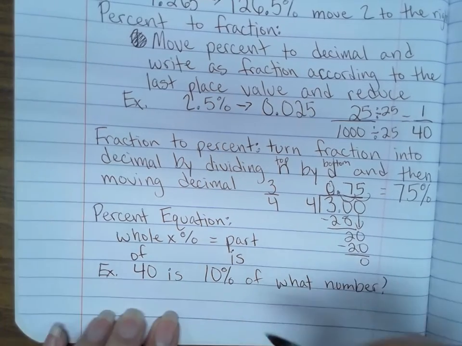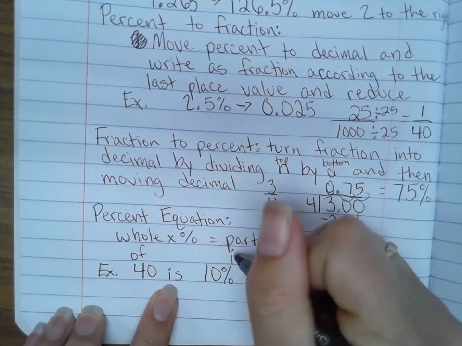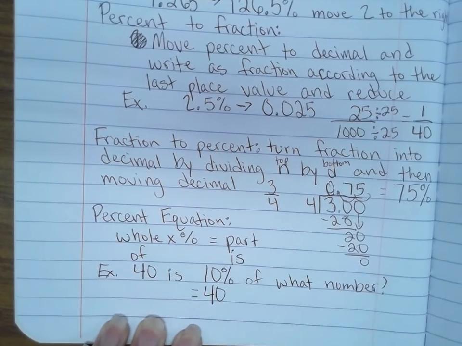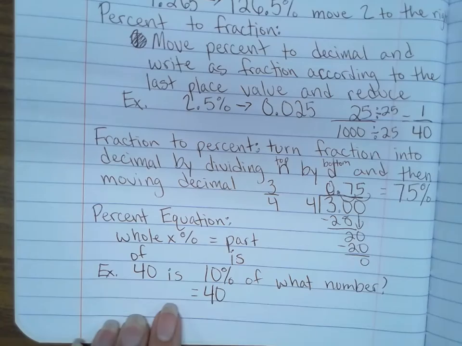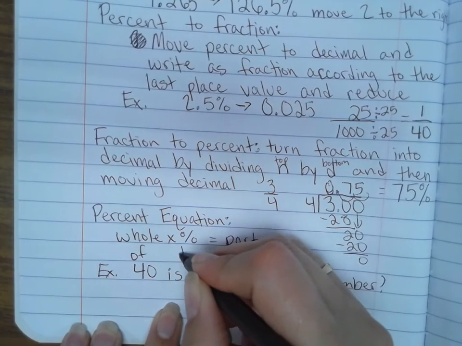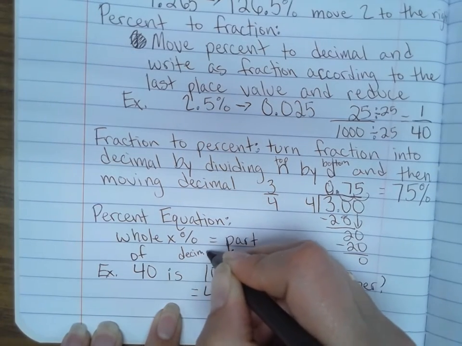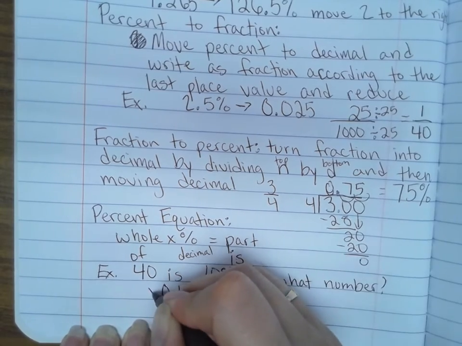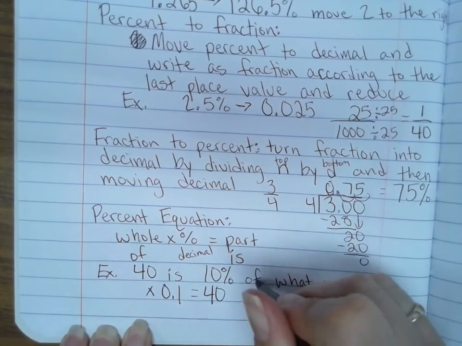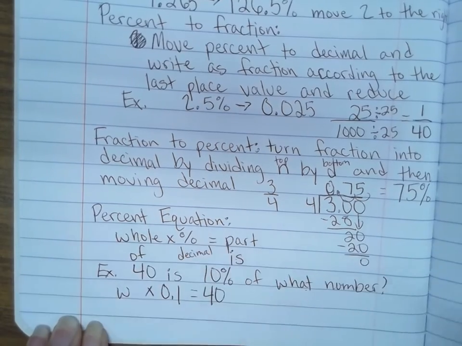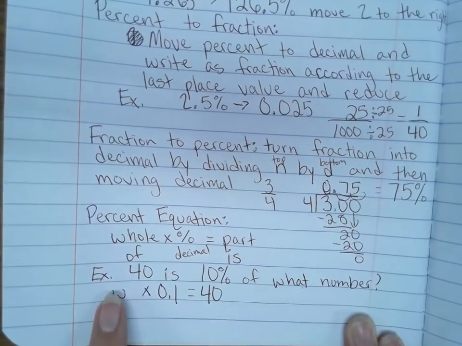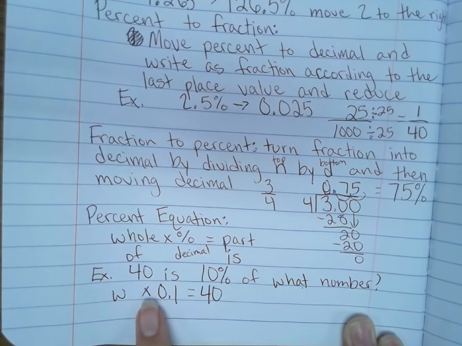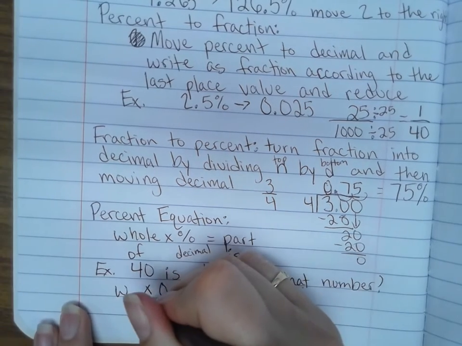Okay, fill in what we know. 40 is my clue for part. So I'm going to write equals 40. 10%, it needs to be in its decimal form. So under here I want you to write decimal to remind you of that. In its decimal form would be 0.1 times, we don't know the whole, so I'm going to just write W for whole. Okay, this times that gave me 40, so in order to undo timesing by 0.1, I'm going to divide by 0.1.